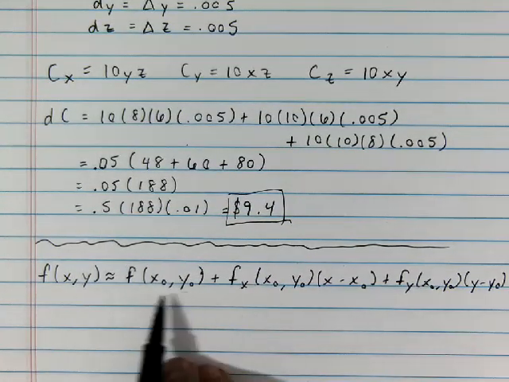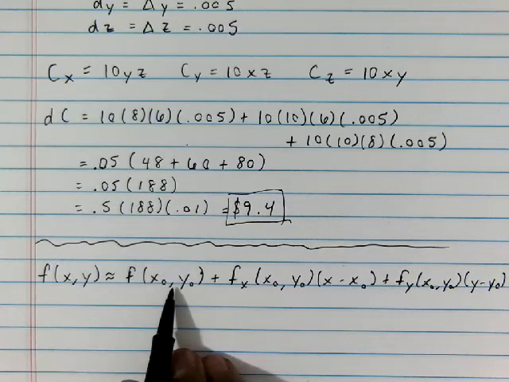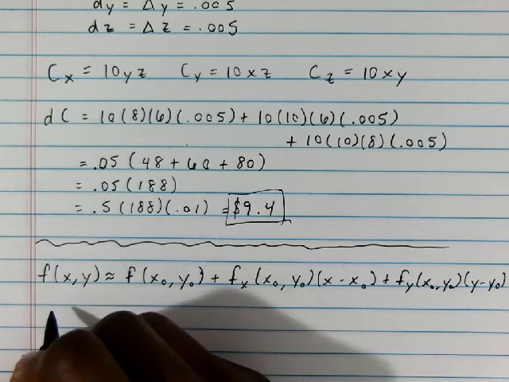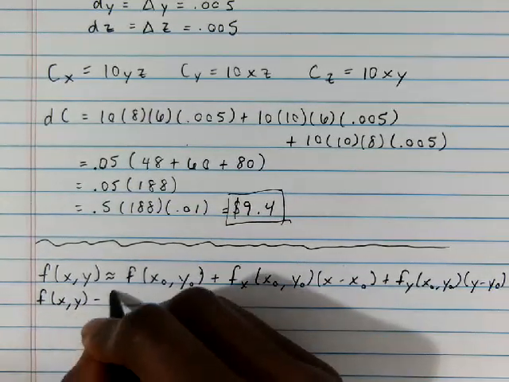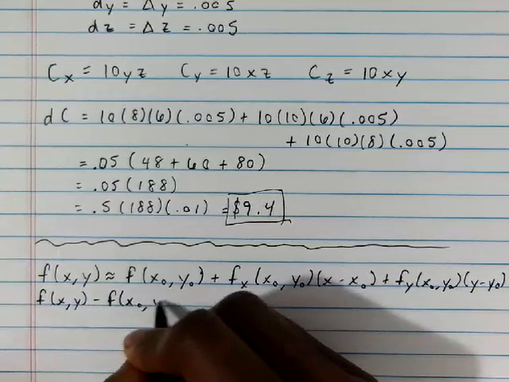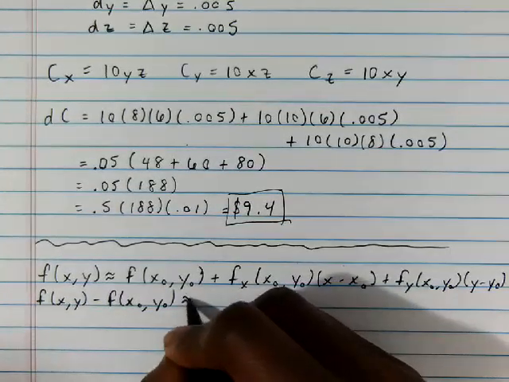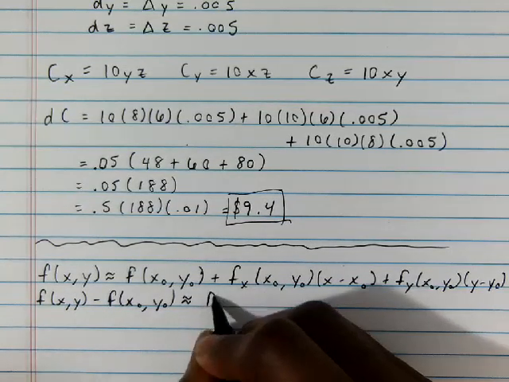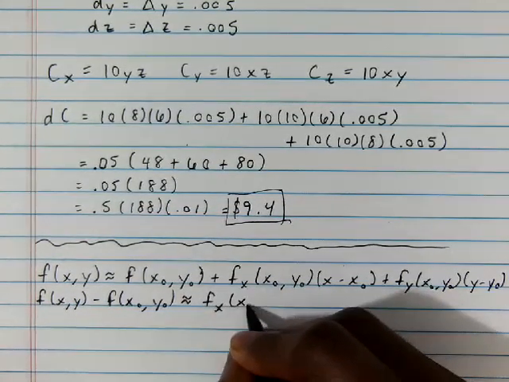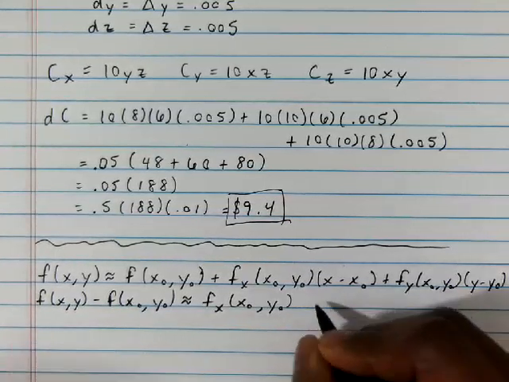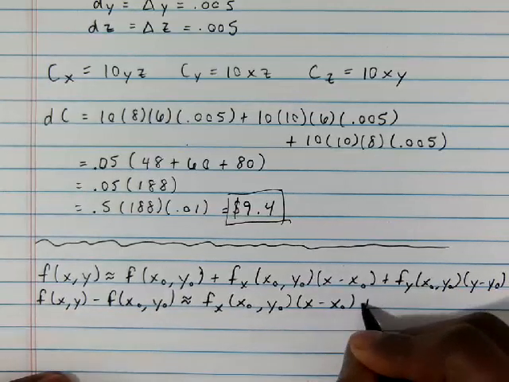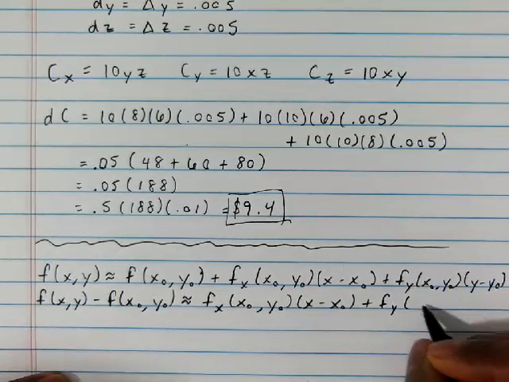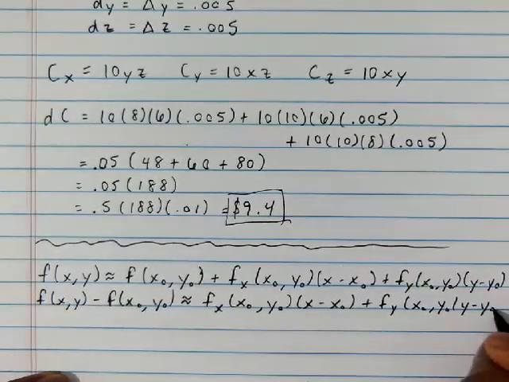If you take this f of x naught y naught and you move it to the left hand side, it just gives you that f of x y minus f of x naught y naught is approximately equal to all of this: f sub x at x naught y naught times x minus x naught plus f sub y at x naught y naught times y minus y naught.